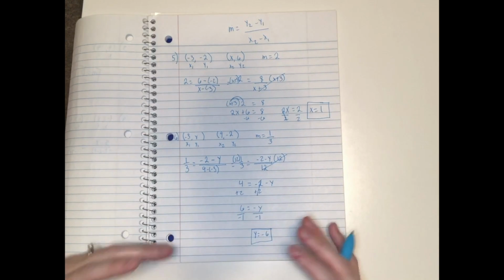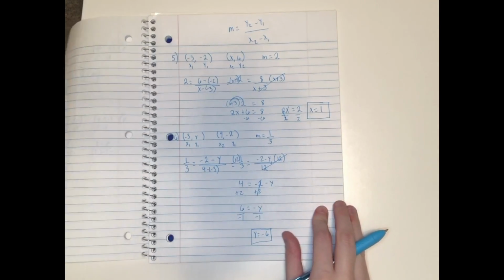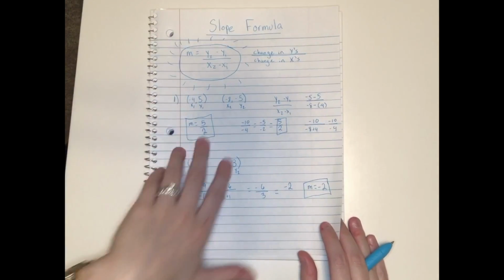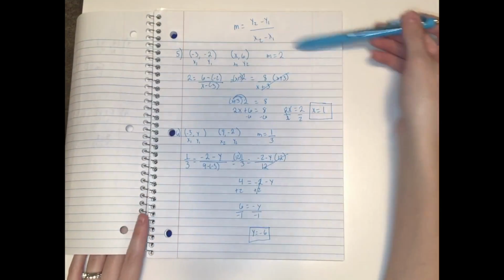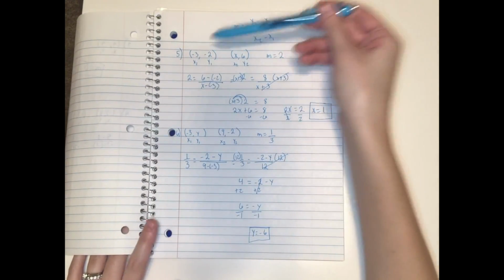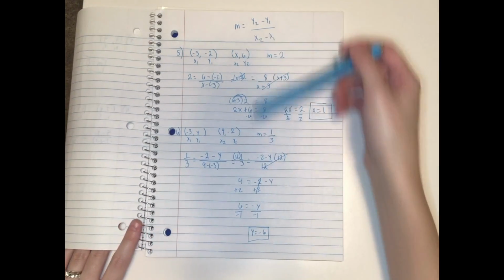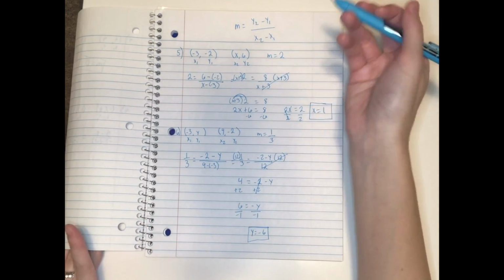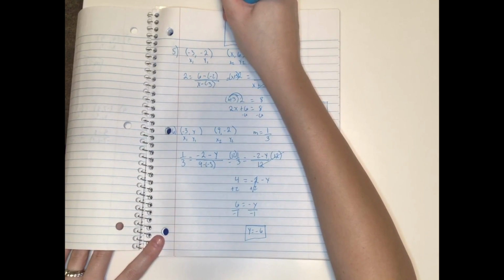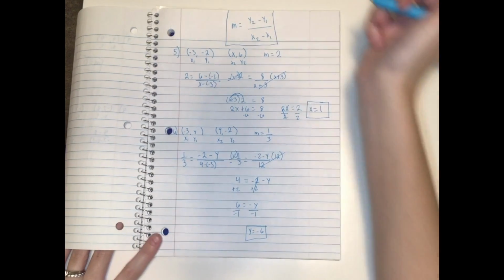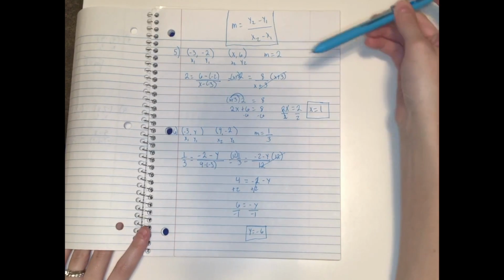So these are the two types of problems you could come across in your homework. You could come across just the simple ones where they give you 2 points and you're finding your slope. Or they could give you the slope and 1 point and a partial point and you're finding either an x or y. Both are pretty much the same. You're just following this formula. So as long as you have that written down, memorized, I don't care what, but as long as you have that down, you should have no problem doing this work.